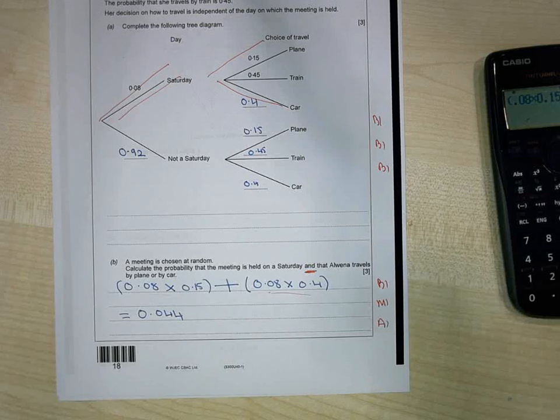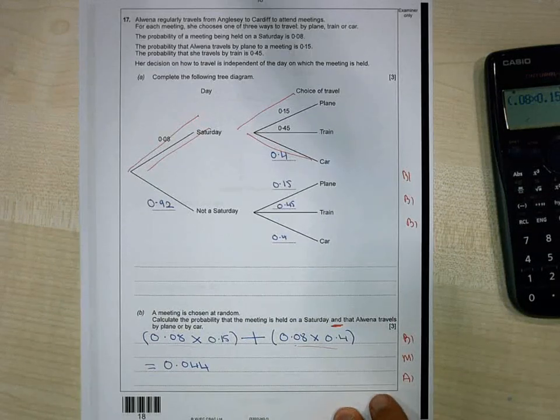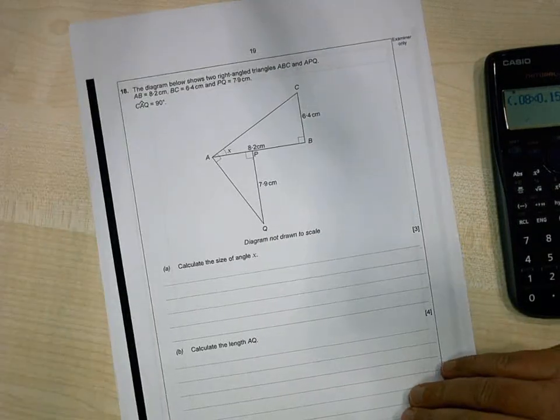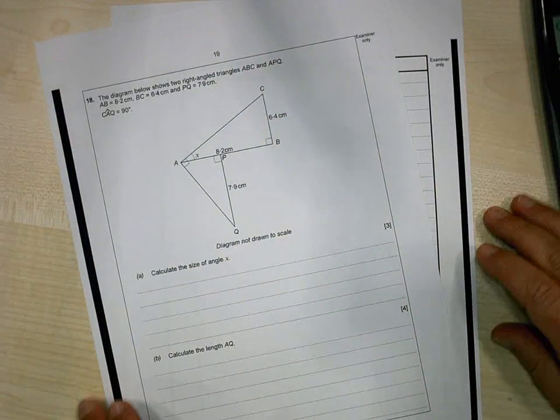As I said, I don't think you can get one of those anyway because you had one last week or week before last. And then the final question. Oh, it's got right angle triangles.